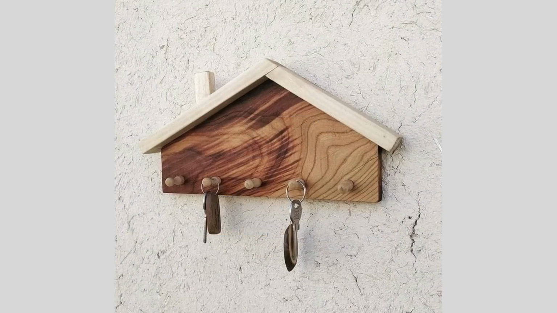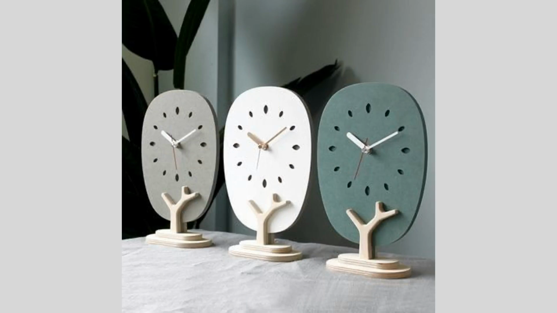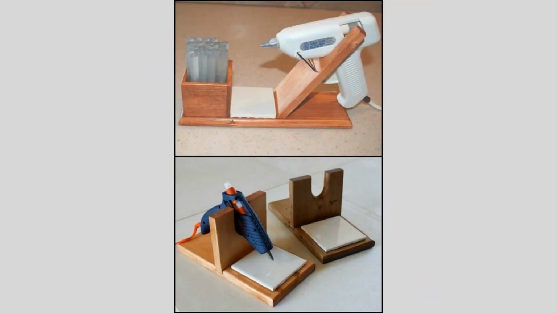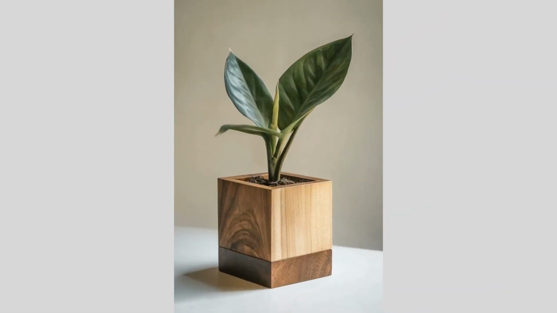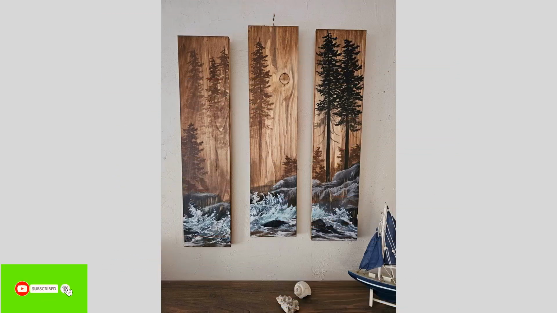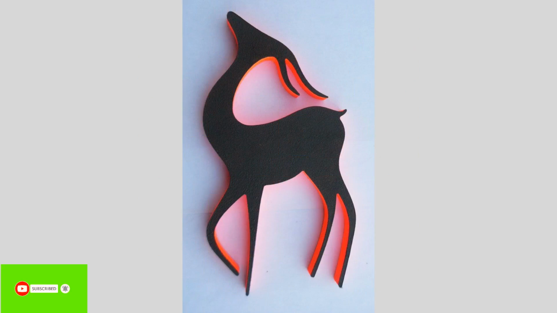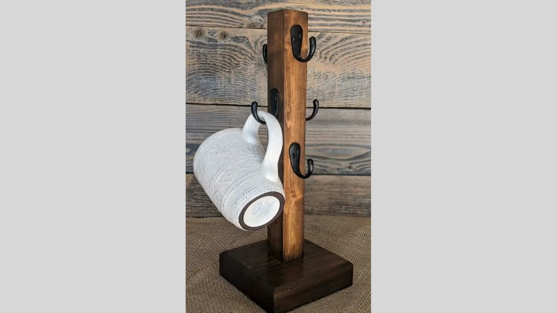Shadow boxes. Design layered shadow boxes that incorporate small wooden figures or scenes, adding depth and storytelling elements.